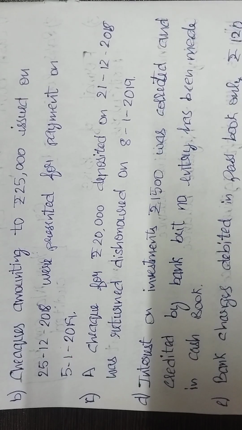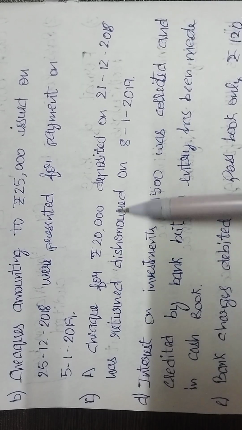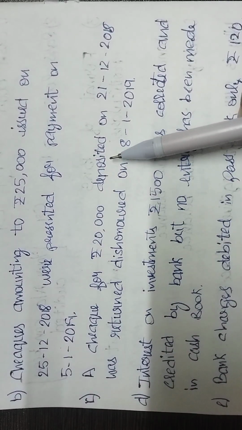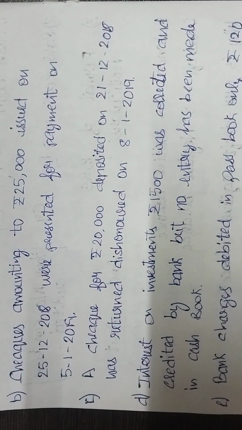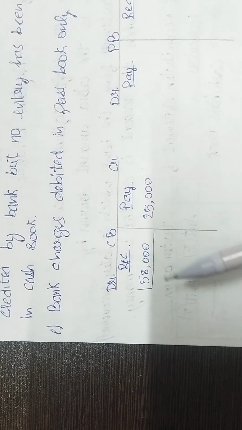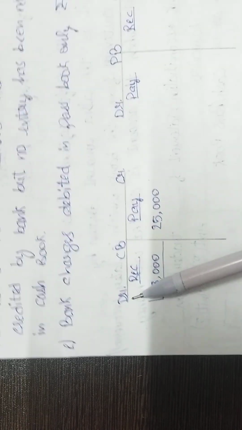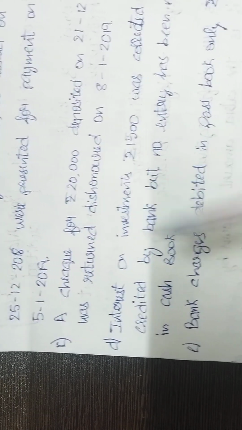What is depositing? When an owner goes to the bank and deposits, means he puts certain amount in his own bank account. That is depositing of a check. He goes with a check and gives it to the bank. So the bank deposits that amount in his own bank account. That is depositing of check. So a check has been deposited. Depositing is a receipt according to the owner. So we enter it in the receipt side of cash book or the debit side. We enter 20,000 in the receipt side.